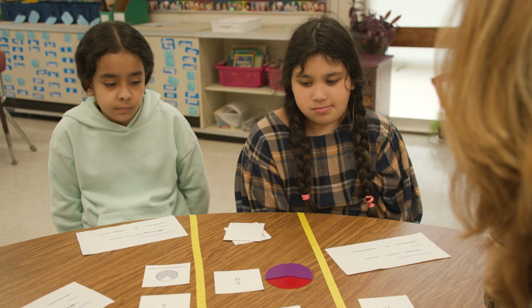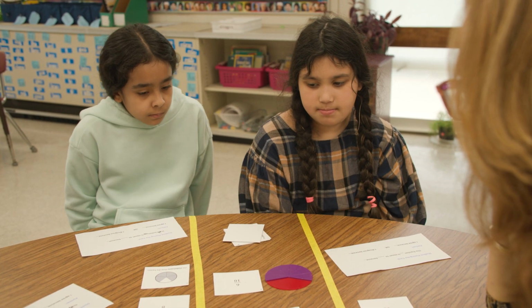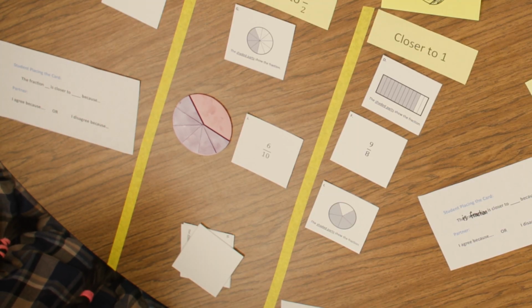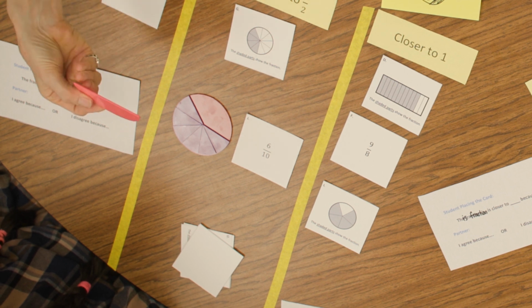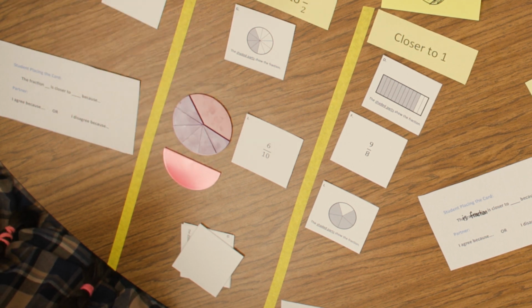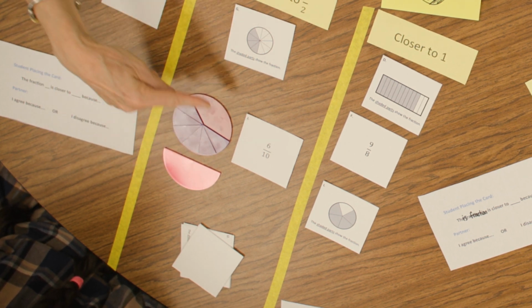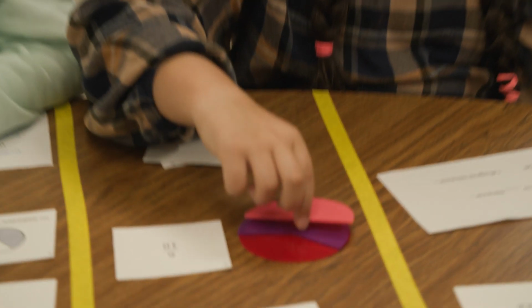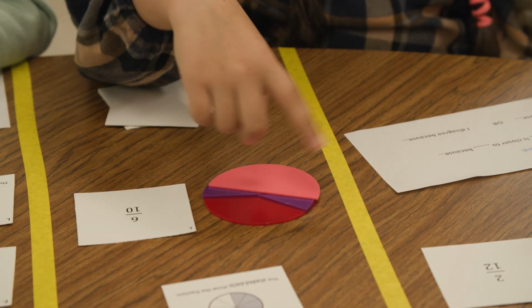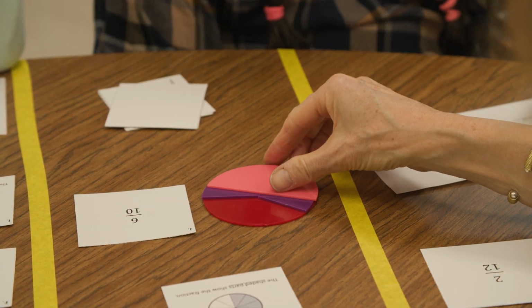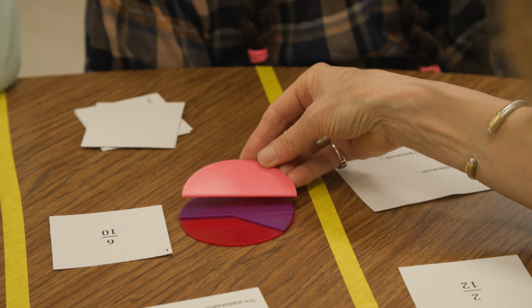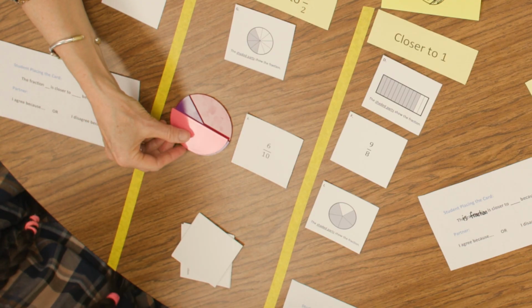And when you're thinking whether it's closer to the whole, or here's a half piece, closer to a half. It's more than half because if you put it on here, there is 2 left. Okay. If you put it, I agree. You agree? Okay. I mean, 1 is left.